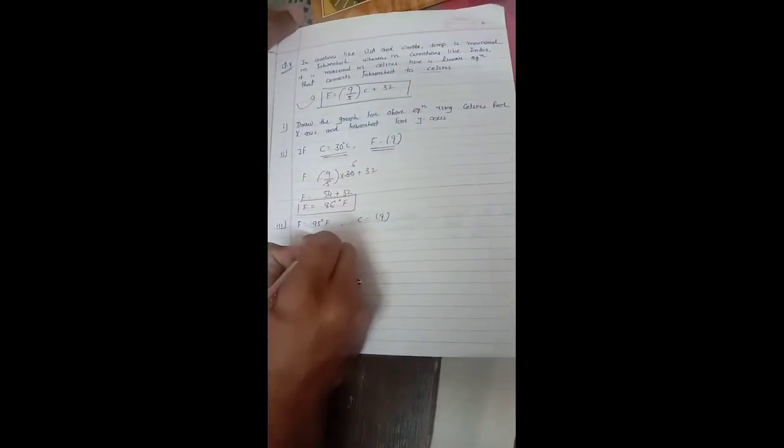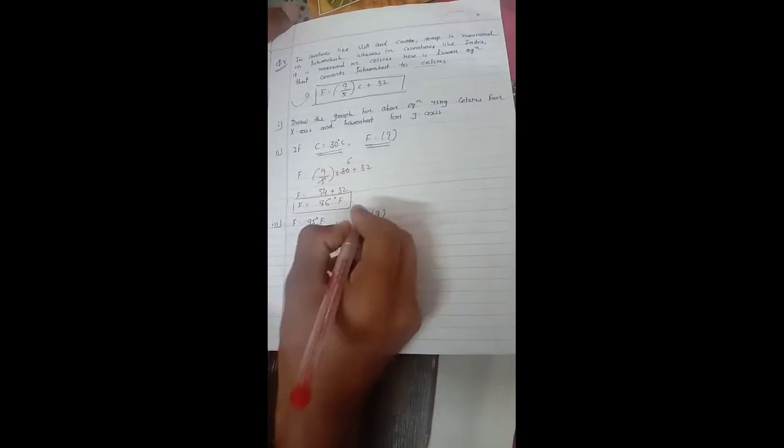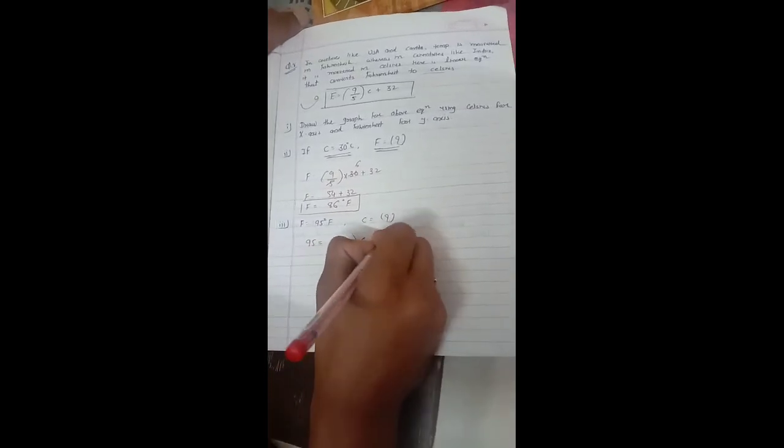Further, put F = 95 degrees: 95 = 9/5 C plus 32. You have to find the value of C, Celsius.